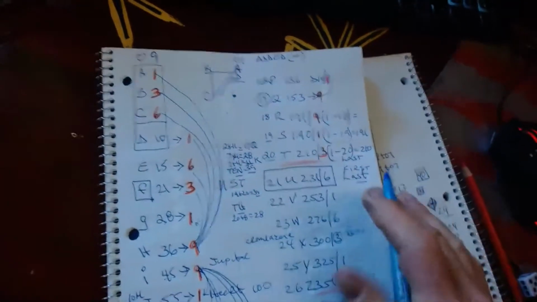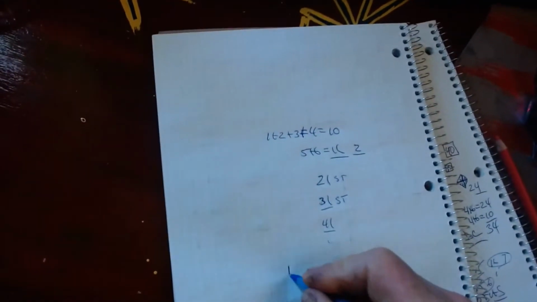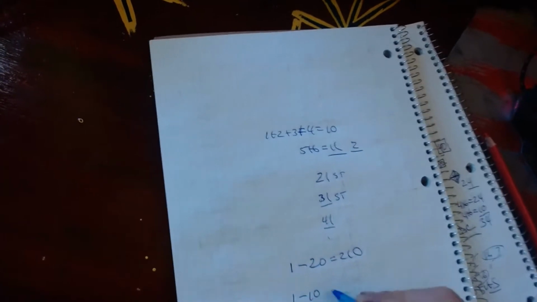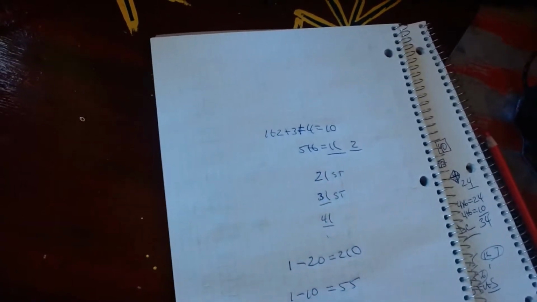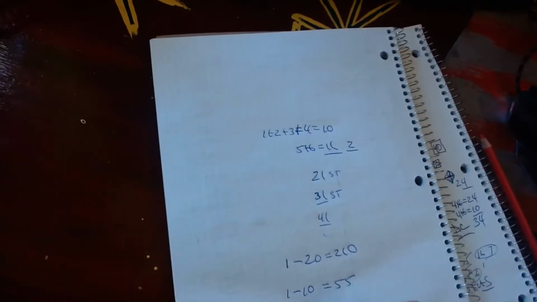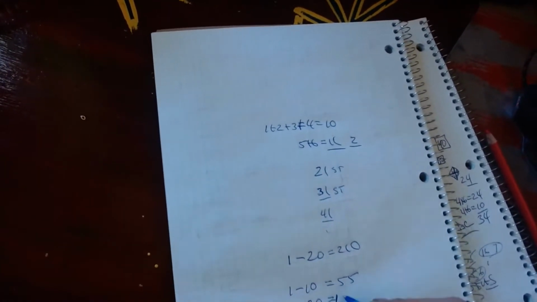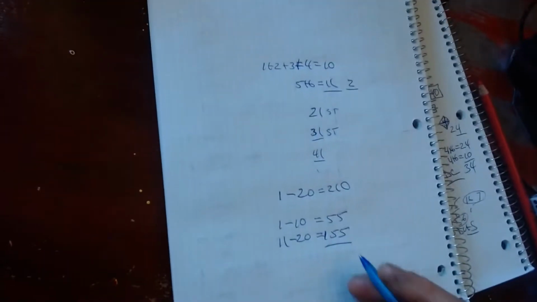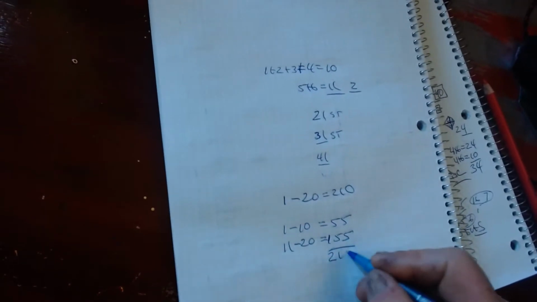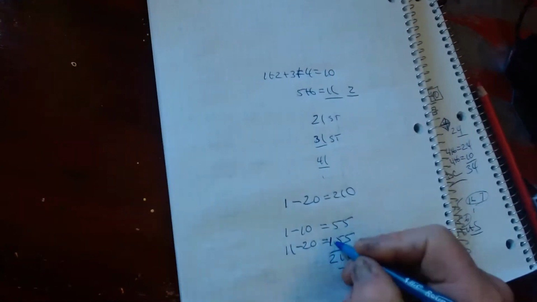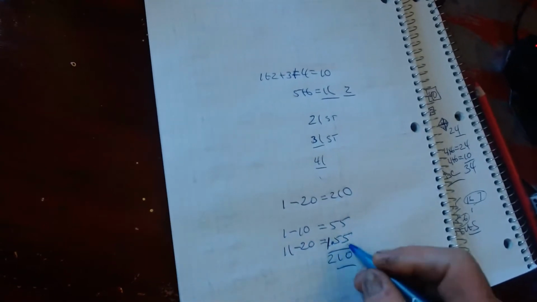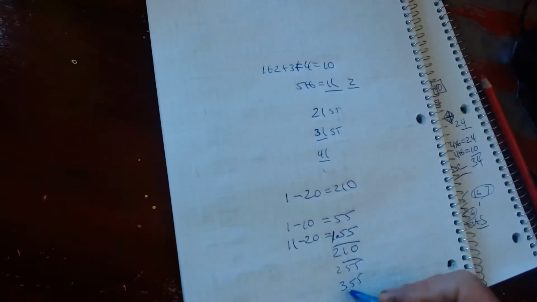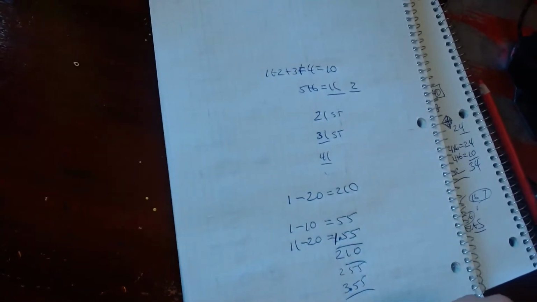Okay, so also as well in that family, when you add 1 through 20, it equals 210. When you add 1 through 10, it equals 55. And then when you add 11 over to 20, it equals 155. You moved over one level, and this equals 210. See what it's showing you? So now it's going to tell you about another level, that 255 will come together to create 355.